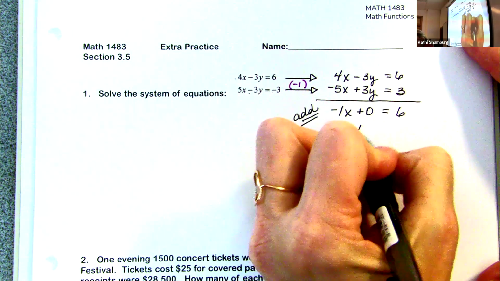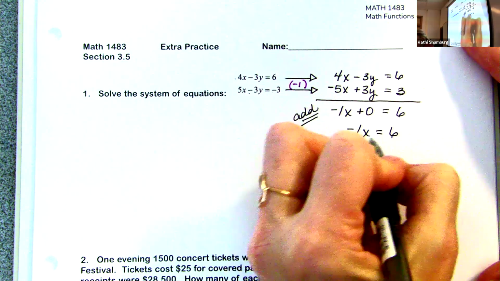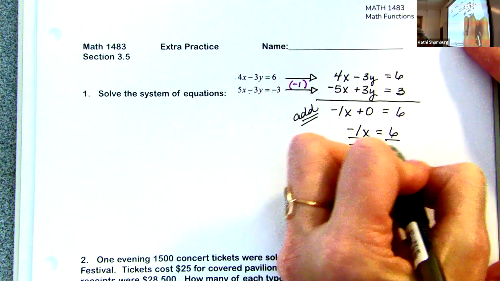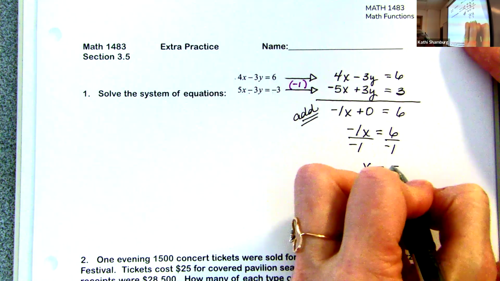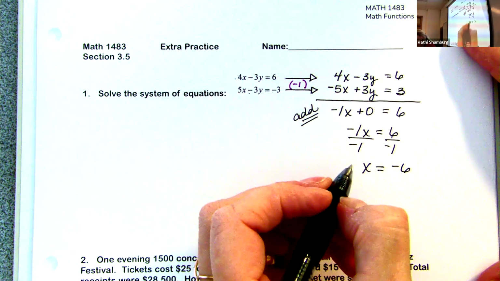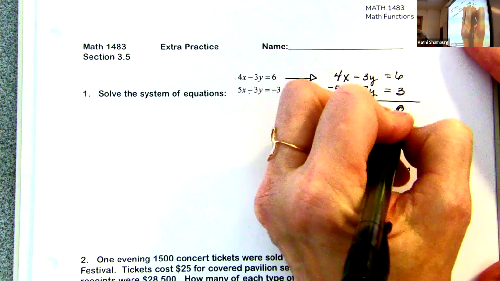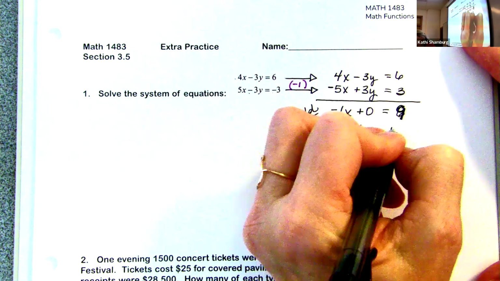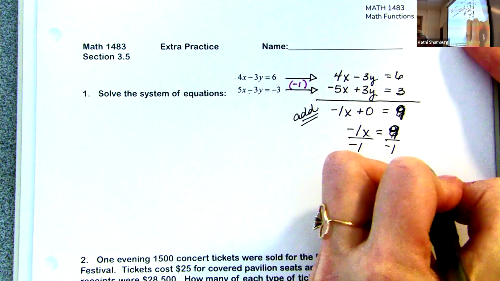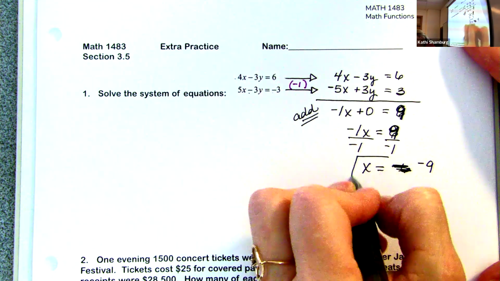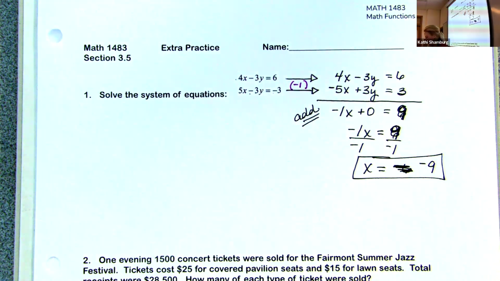So I have -1x equals 6. I don't want -1, so I divide both sides by -1, and I get x equals negative... Yeah, I can't add today, can I? Sorry. -9. Thank you for catching that.